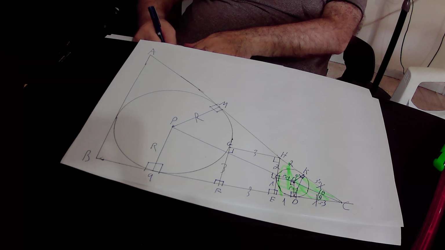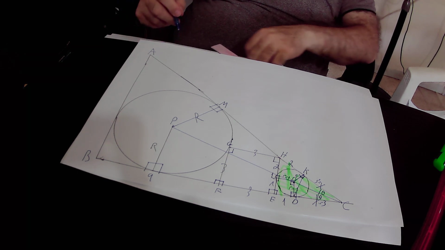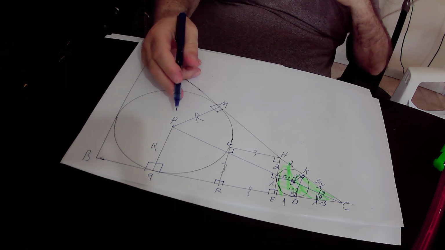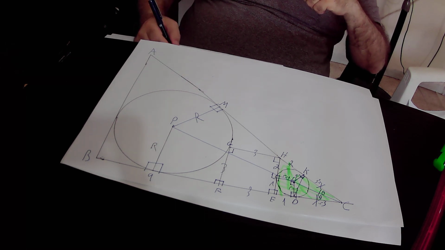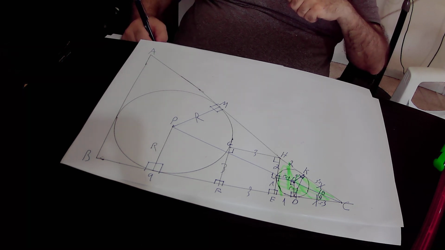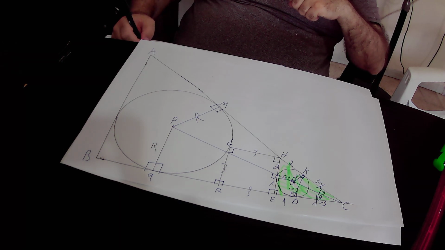So why can those two right triangles go into each other? First of all, PM equals PQ, they are both the radii of the circle. PM is equal to PQ, that is the radius that we are looking for. They are both the radius of the big circle.